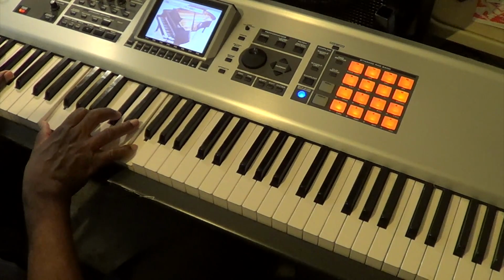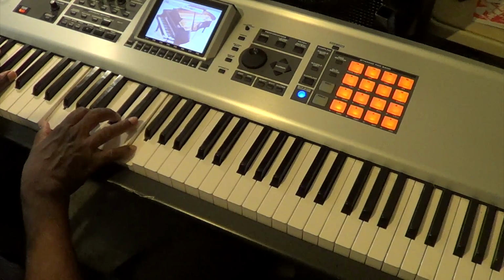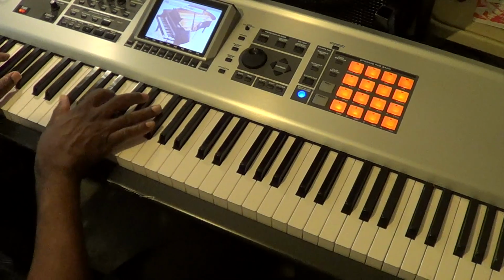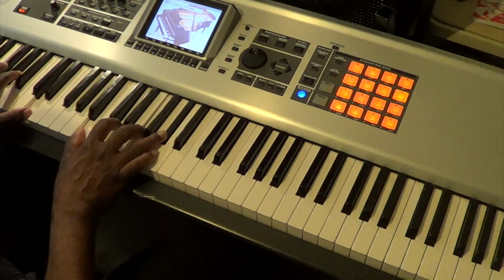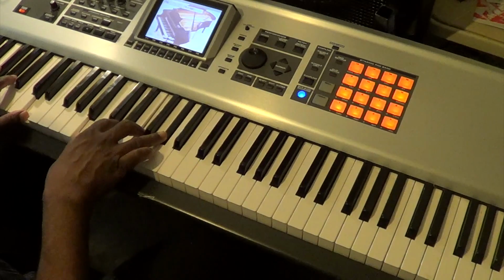D flat, I'm still in the key of E. D flat, do my number 5, which is B. Back to D flat again. And it's really like, get kind of deep now, a diminished chord.